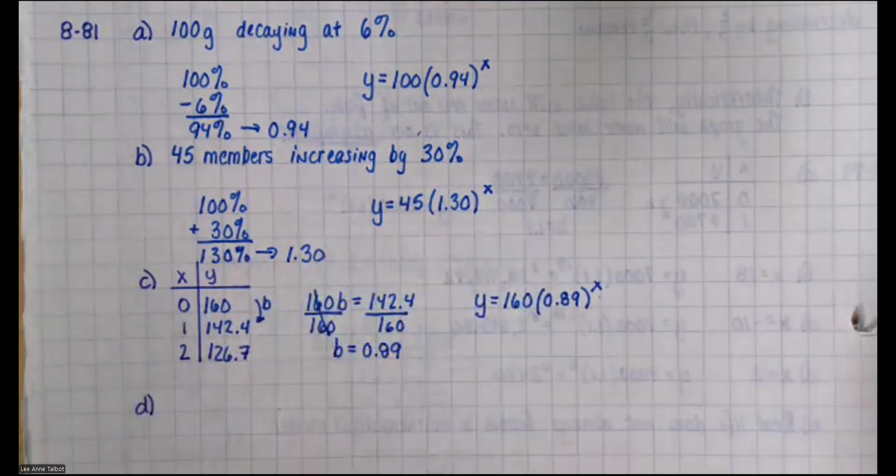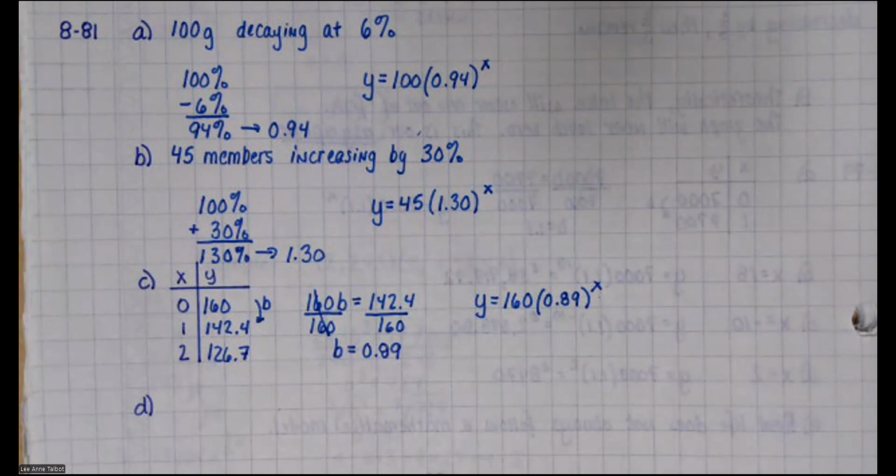Okay, now last thing for this problem. How would I describe the percent increase or decrease? First, is it going up or down each time? Down. Beautiful. Okay, so it's a percent decrease. How much is it decreasing?